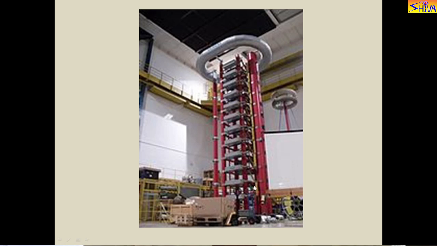This is a very high voltage Cockcroft Walton voltage multiplier circuit. You can see the height of the column. These are the diodes. These are the capacitors of the smoothing column. These are the capacitors of the oscillating column, and these all are diodes. So here you can see the corona ring to avoid corona at the high voltage terminal.